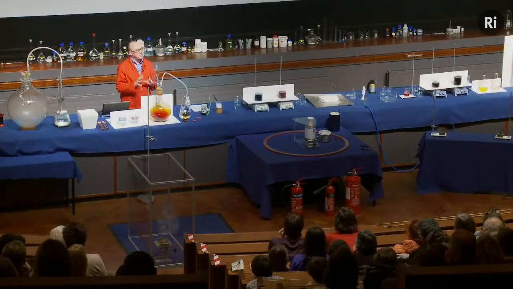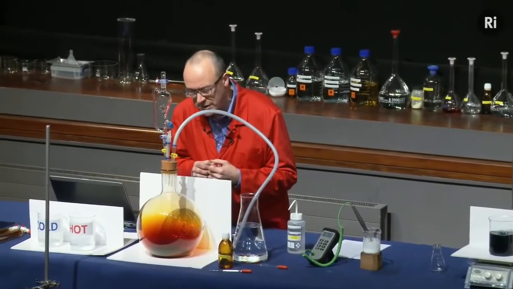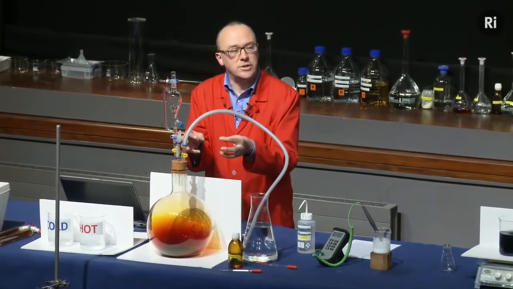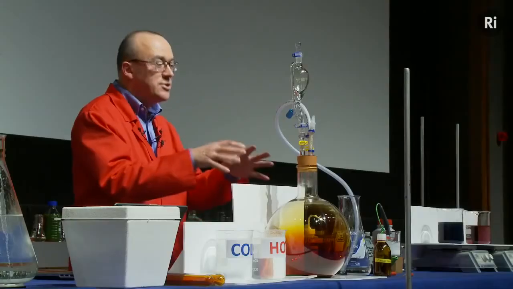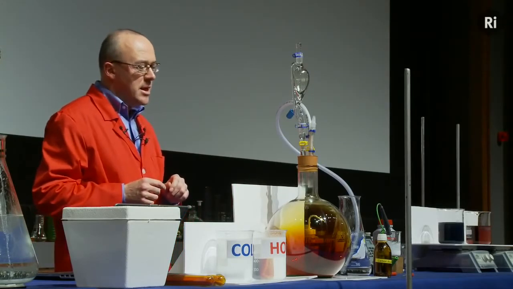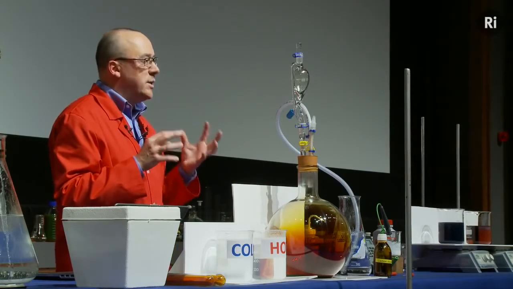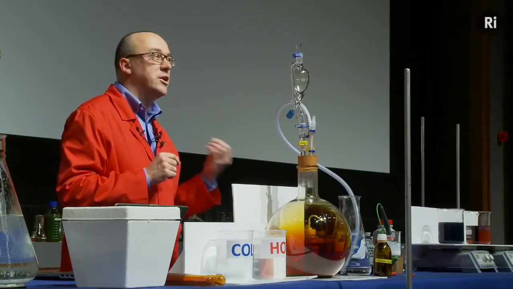So that's the reaction of nitric acid with copper, and it's produced these dark brown fumes, which you can see. Those fumes are called nitrogen dioxide, and they are actually pretty unpleasant, which is why we're doing this in a sealed apparatus. But nitrogen dioxide is a material that can help us understand this question about whether a chemical reaction can go backwards.